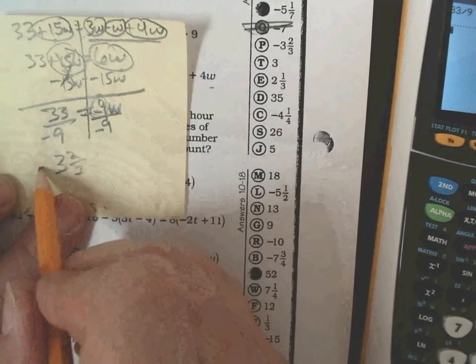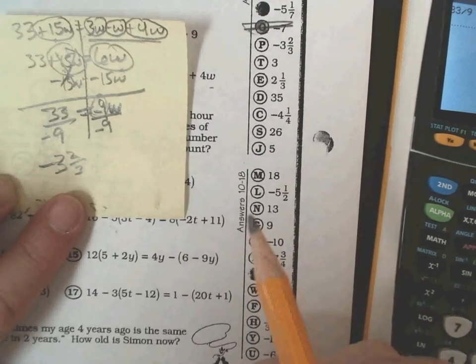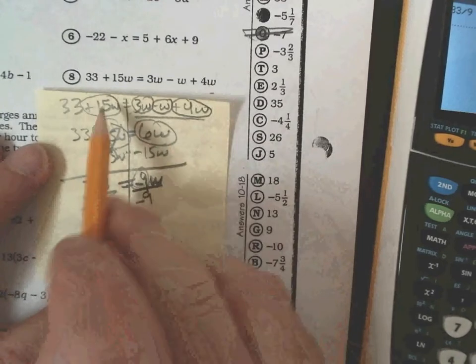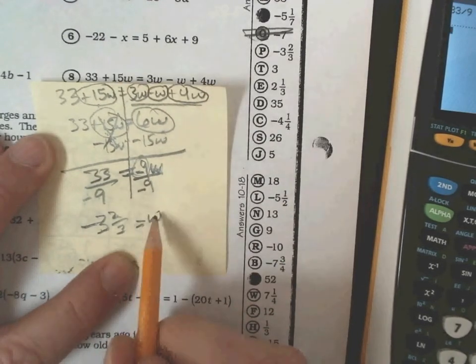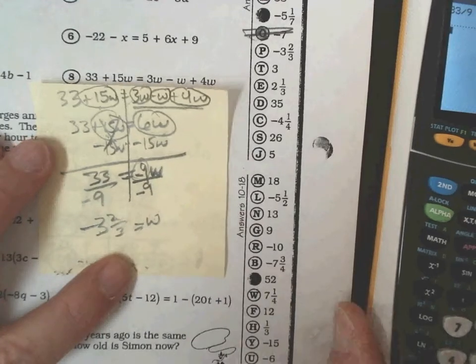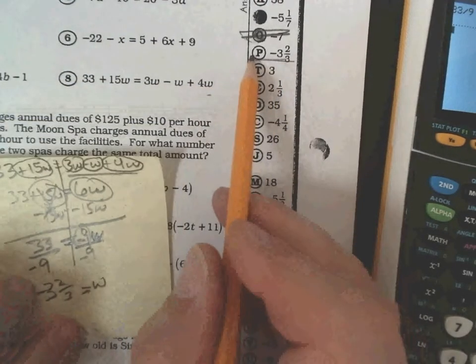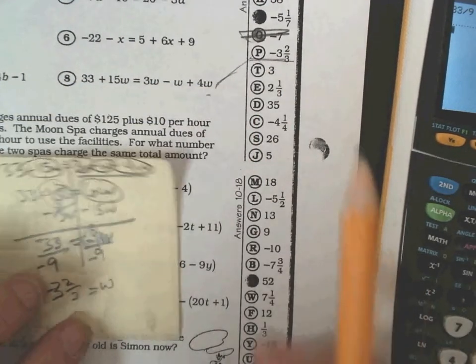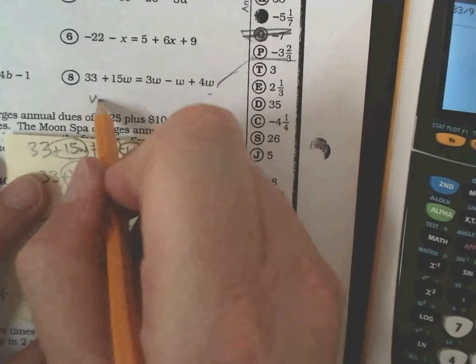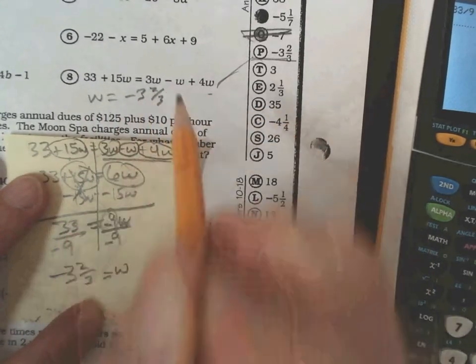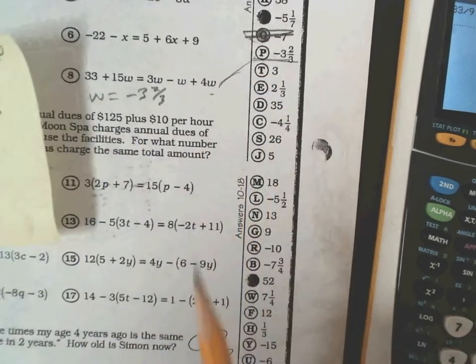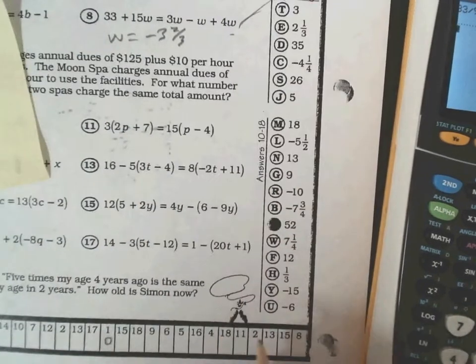And it was a negative 9, so this answer is going to be negative. So all of this stuff boils down to W equals negative 3 and 2/3, which is right here, right next to it. So down here I'll find 8.